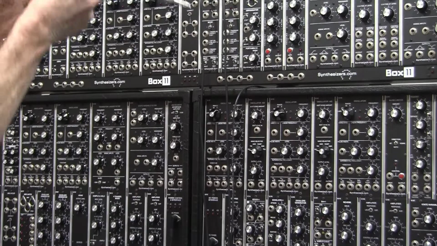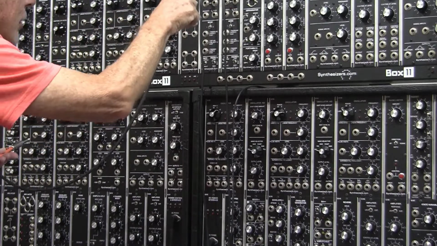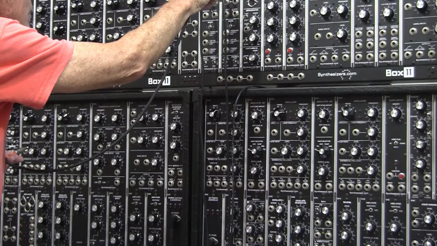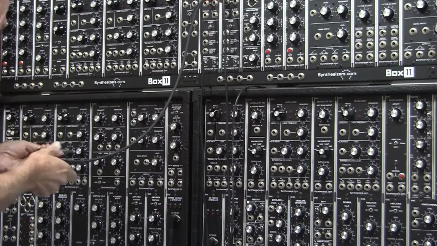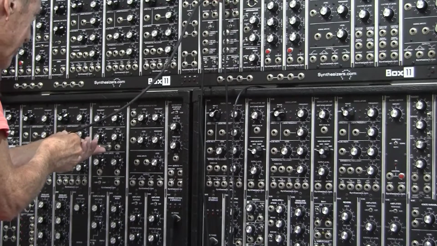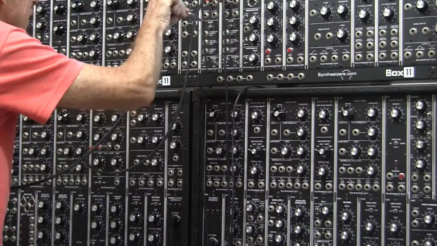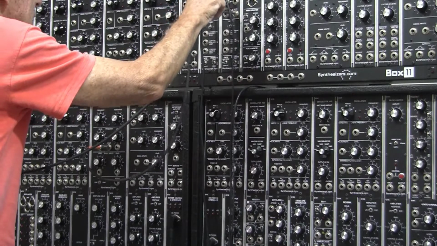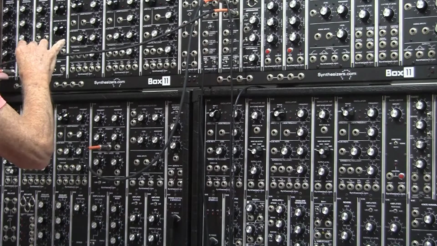If we're going to play the filter from a keyboard, we're going to have to send the pitch output to the 1 volt per octave input of the filter, and we're going to have to send the gate output to an envelope generator. You could use this one.